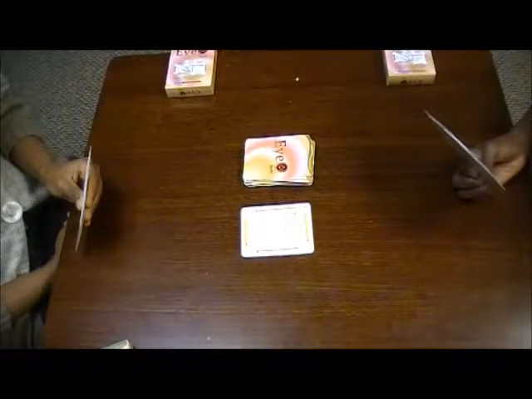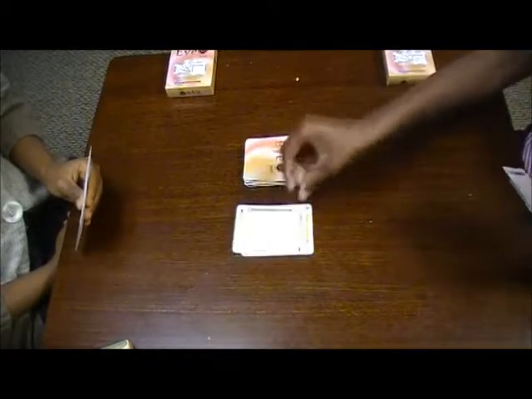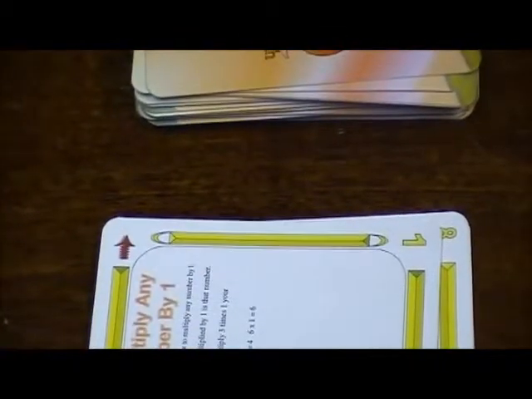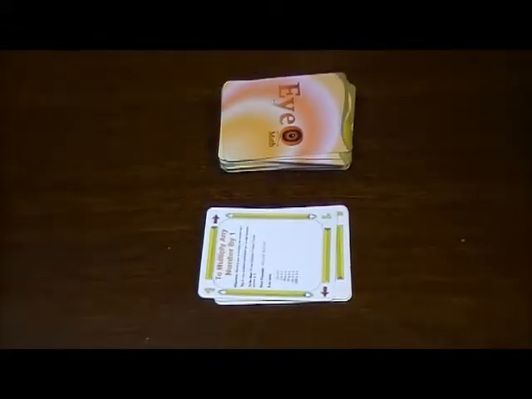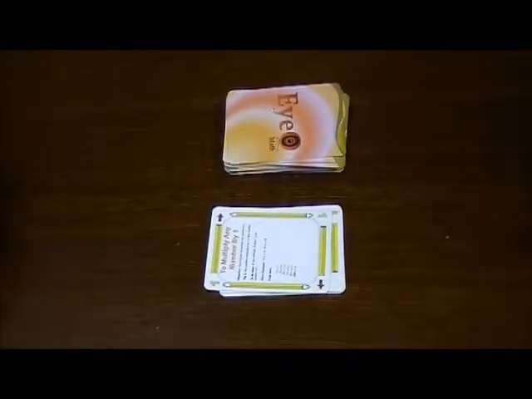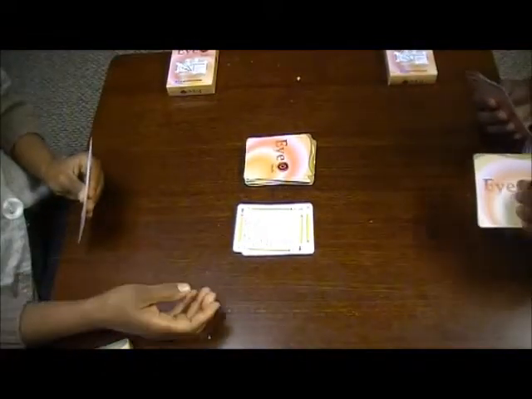Let's now talk about the commands. There are 19 commands in IQ Math. The first command we want to talk about is this command here, the brown arrow. These commands tell you to give one card to the person of your choice on the table. In a two-player game, it goes to the other person.